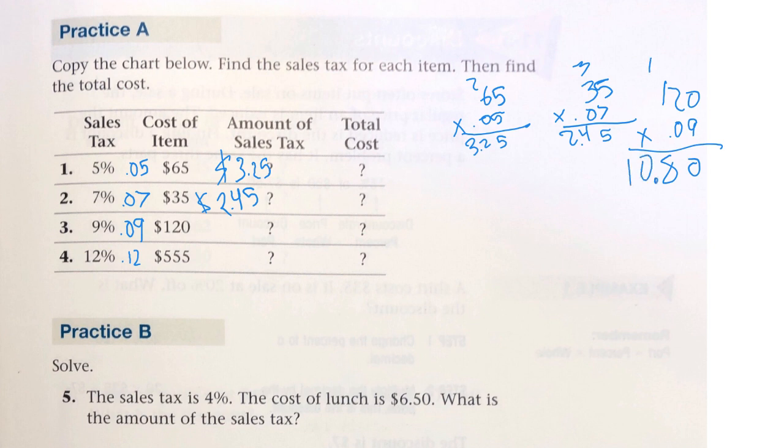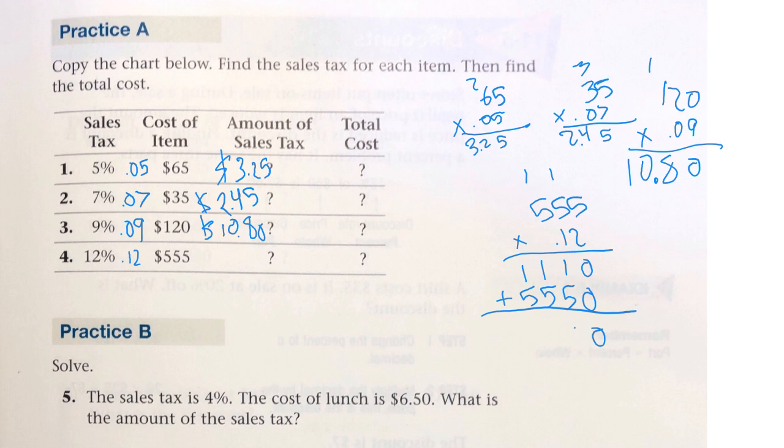So 1080. And then the last one for number 4, $555 with 12% sales tax. So we're going to get $66.60.